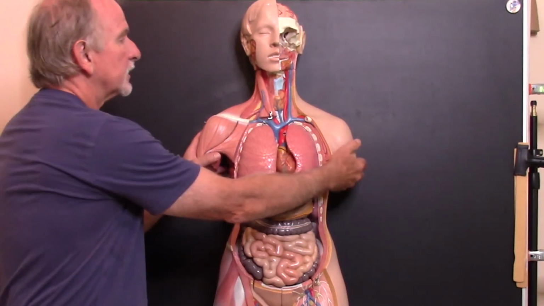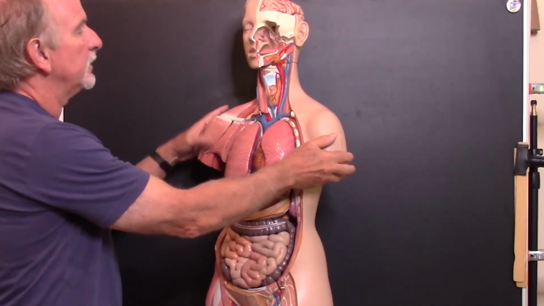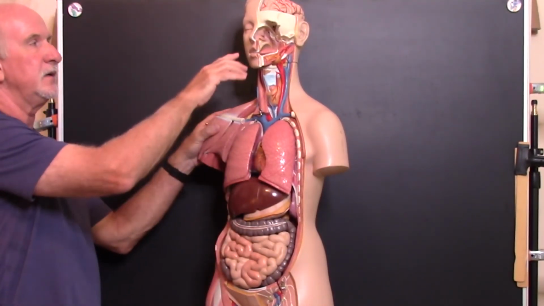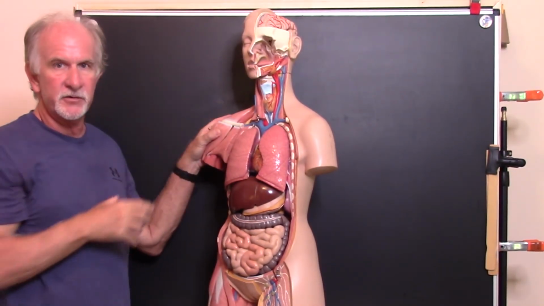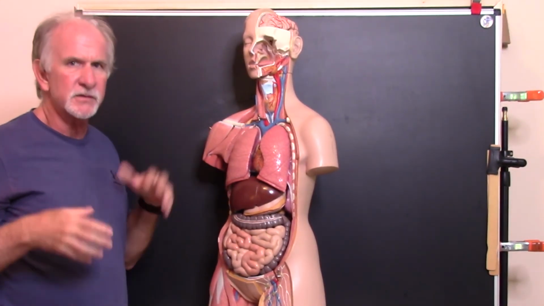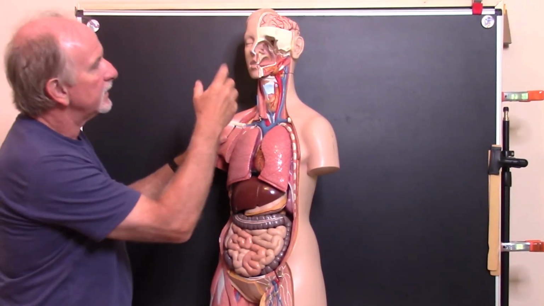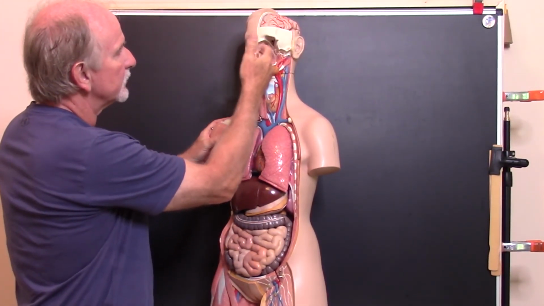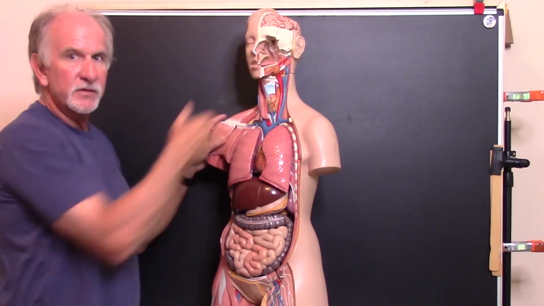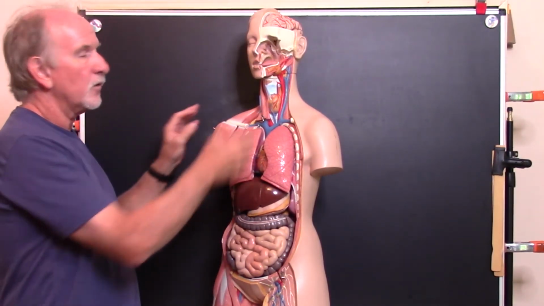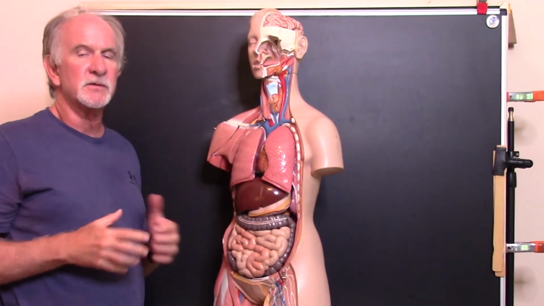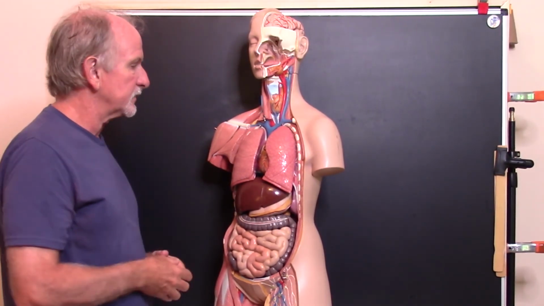So when we look up here, this would be the external nares, sometimes called the anterior nares. We would probably just call it a nostril. And it leads into the nasal cavity. At the end of the nasal cavity would be an opening into the pharynx of the throat called the internal nares, sometimes called the posterior nares.